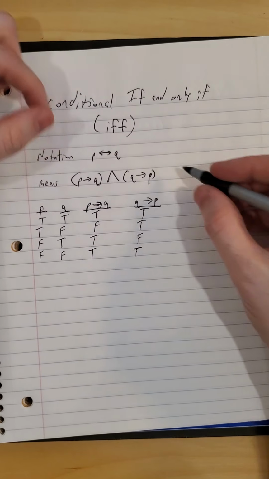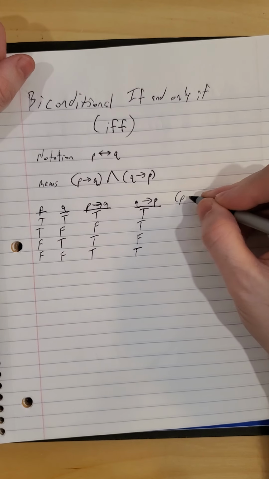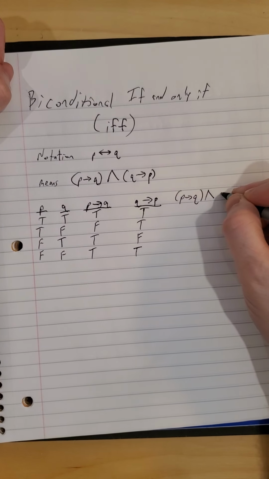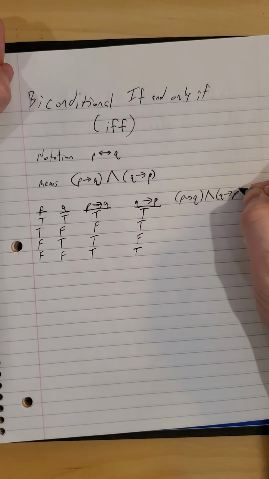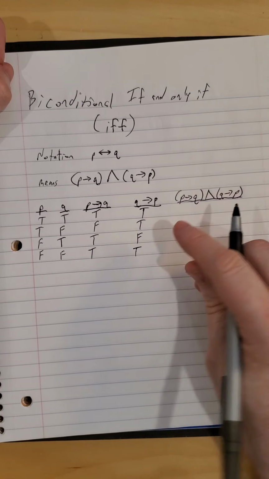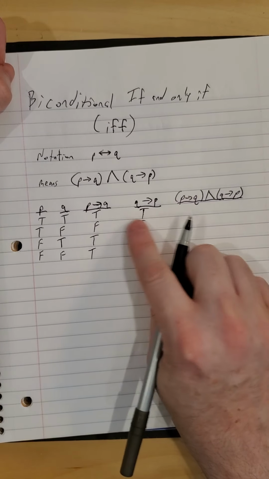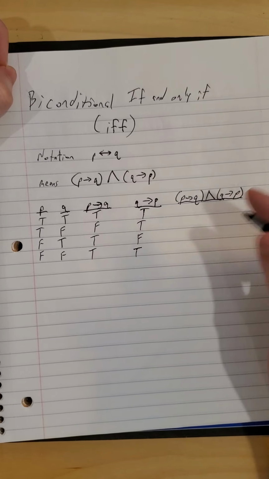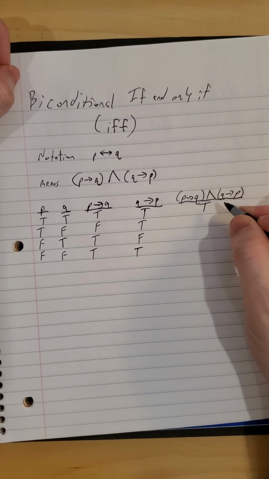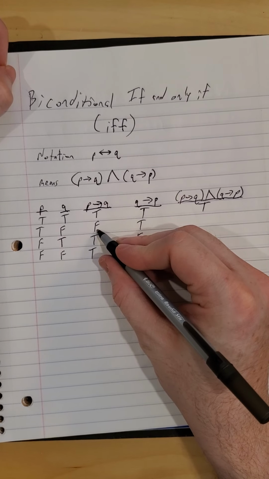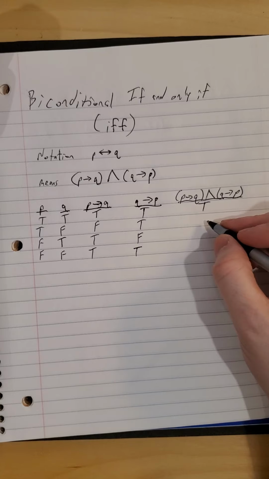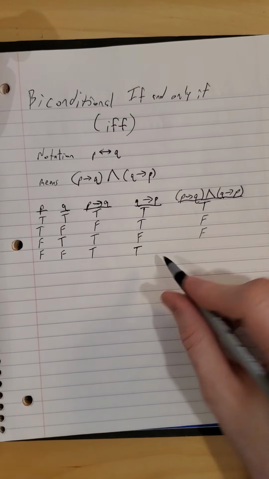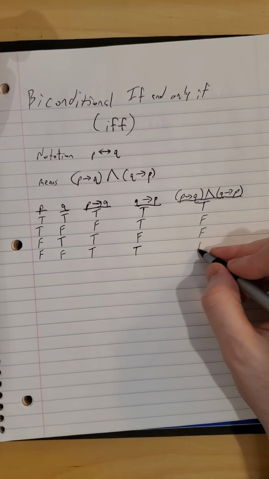So now I have both pieces. Now I'm going to put them together with the conjunction, the and. So P implies Q and Q implies P. Remember, for an and, we want both parts to be true. If both parts are true, we get to keep it. So row 1 is good. Row 2, we miss because of the P implies Q. Row 3, we miss because of the Q implies P. Row 4, though, we're good to go.